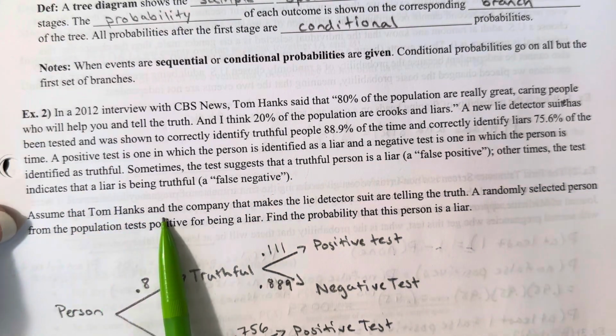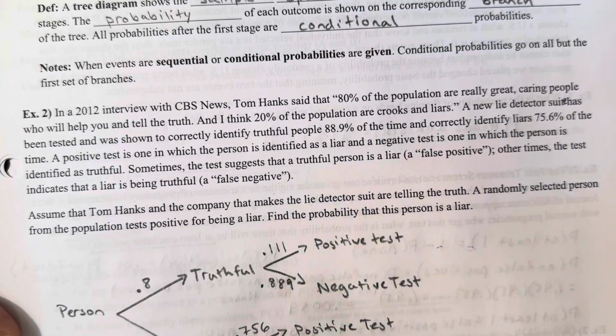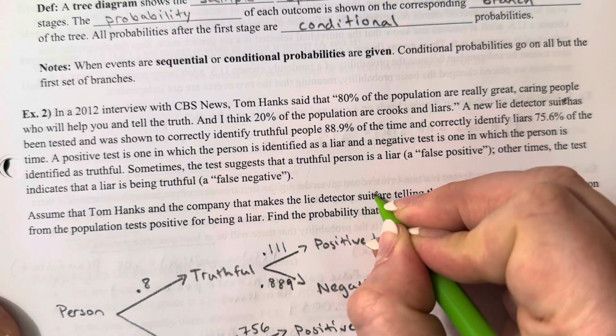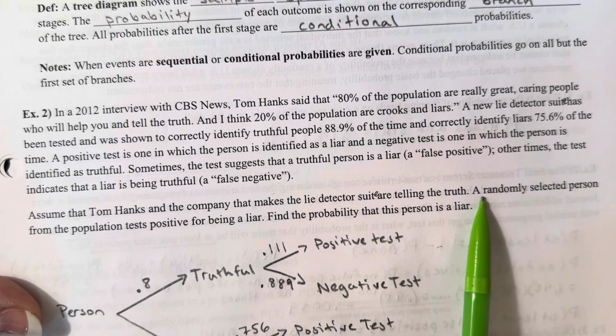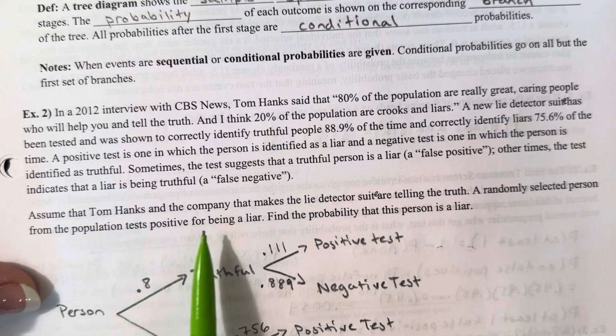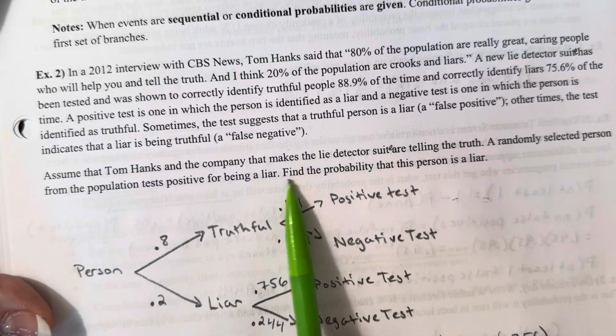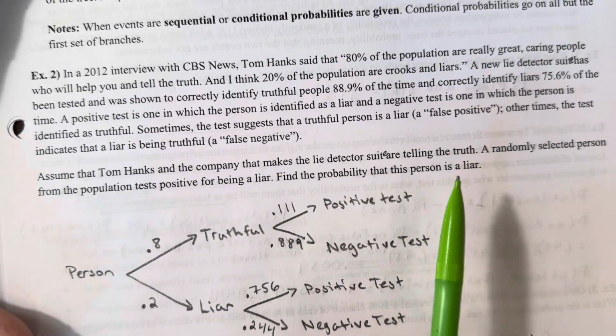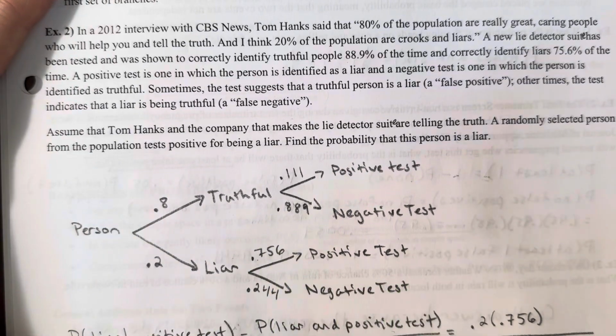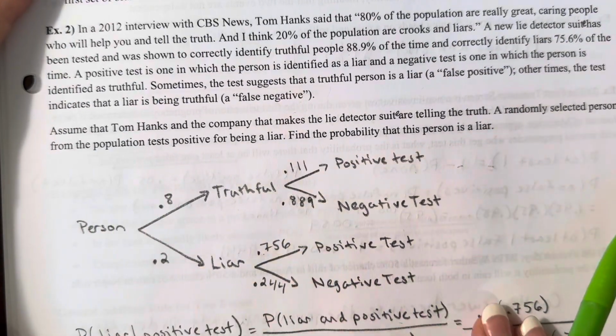So assume that Tom Hanks and the company that makes the lie detector suite are telling the truth. A randomly selected person from the population tests positive for being a liar. So we already know that they test positive. Find the probability that this person is a liar. We'll get to that in a minute. For now, we're going to set up a tree diagram to help us keep track of all the information.